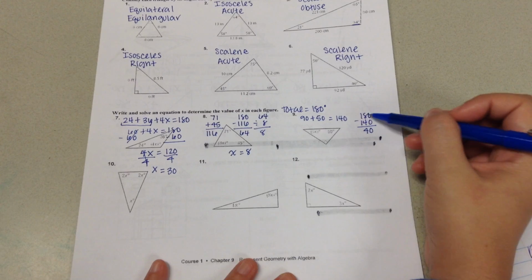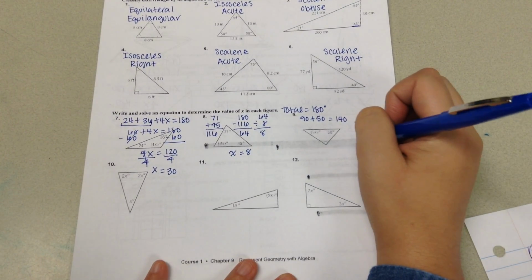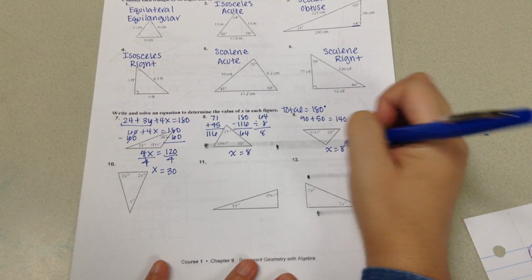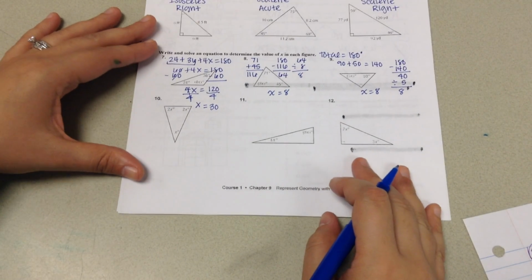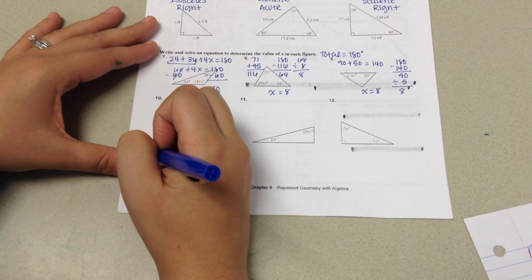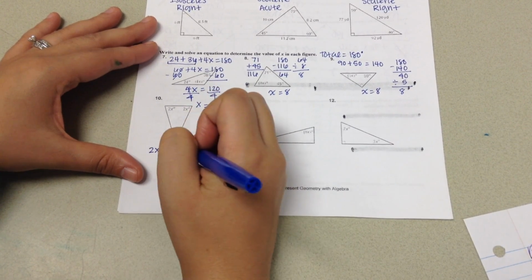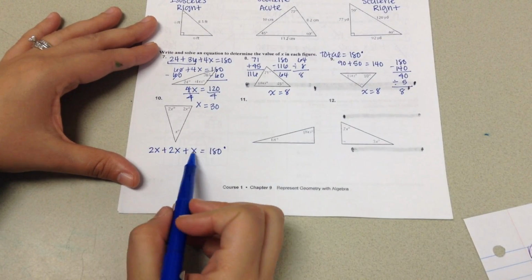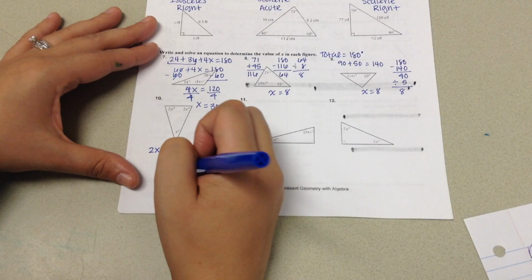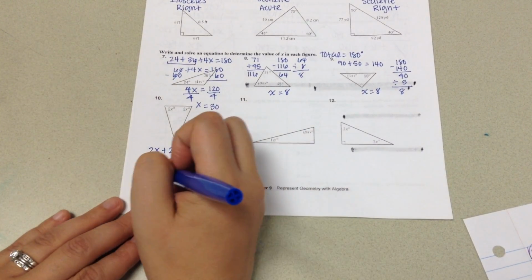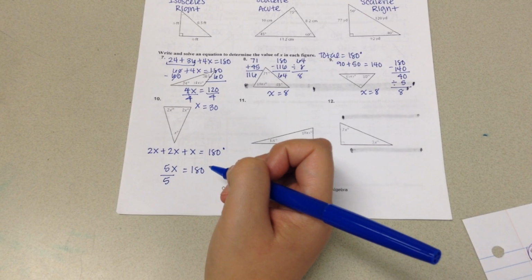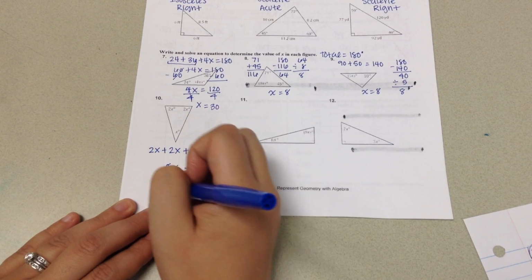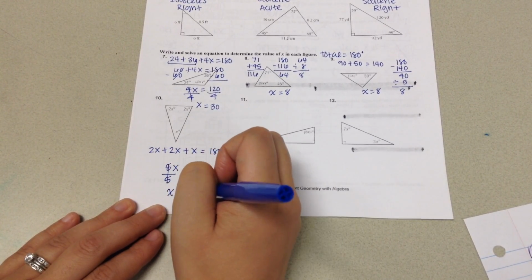Thank you. So 180 minus 140 is 40. Divide by 5, and you get 8. So x is equal to 8 again. Over here, we have 2x plus 2x plus x equals 180. So if we add 2 plus 2 plus 1, that's 5x equals 180. Then we're going to divide by 5. x is equal to 36 degrees.